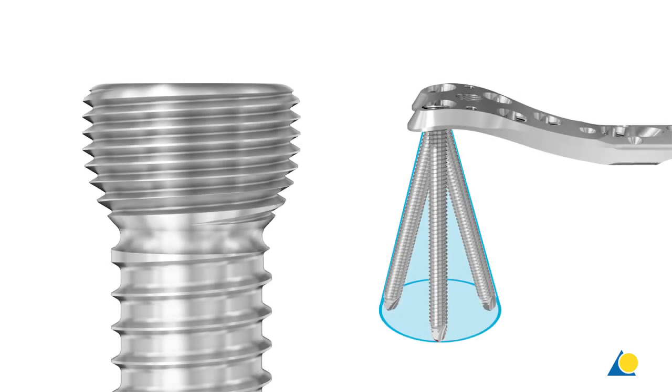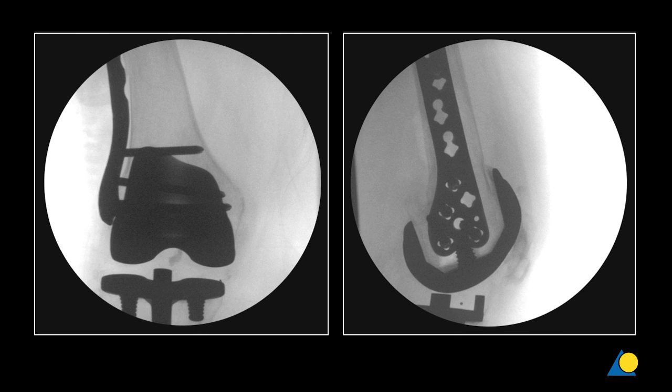The head of the 5.0 mm variable angle locking screw is rounded to facilitate various angles within all variable angle locking holes. Screws can be angled anywhere within a 30-degree cone around the central axis of the plate hole. The variable angle is of value in articular fractures and in periprosthetic situations.